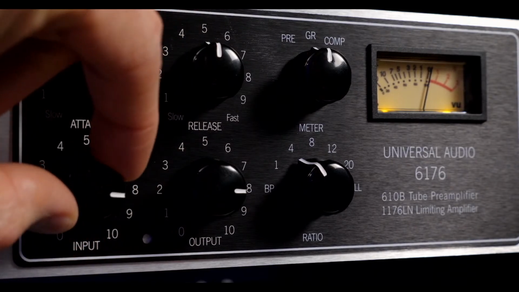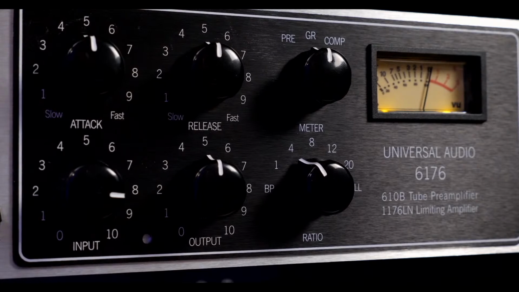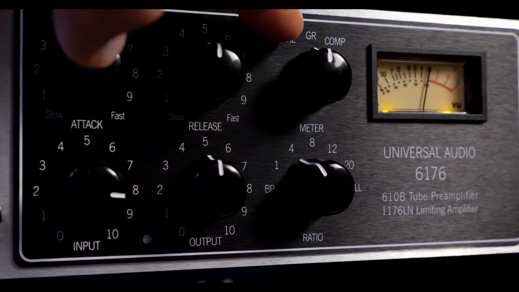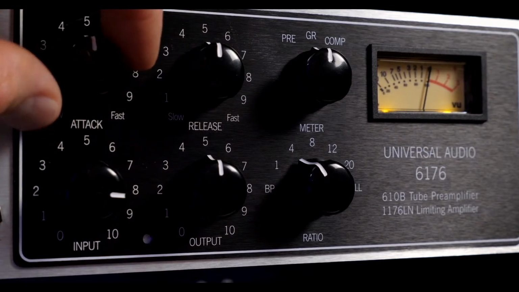The input was fairly high. And the output was about medium there too. By the way, this meter that we have right now is set to GR, which means gain reduction. So what it's showing us is how much gain reduction the compressor is doing during its work here. So that was where things sounded really kind of weird.